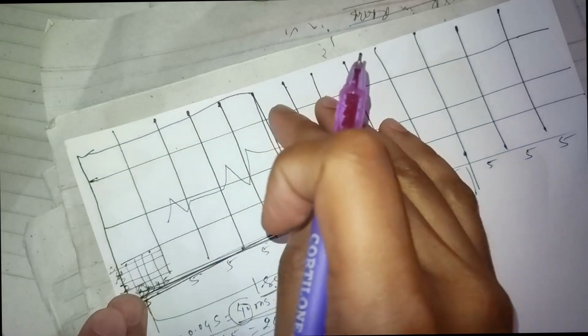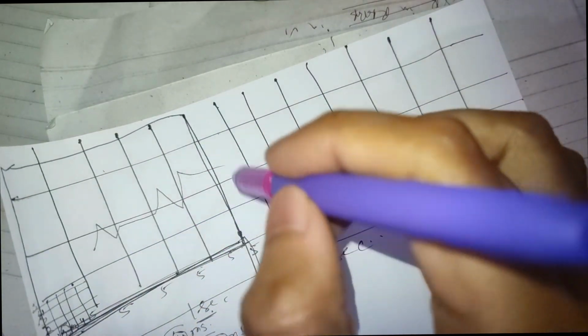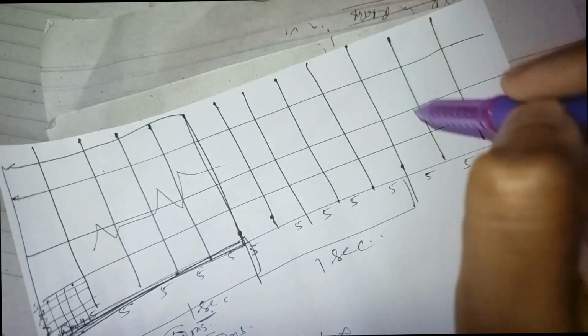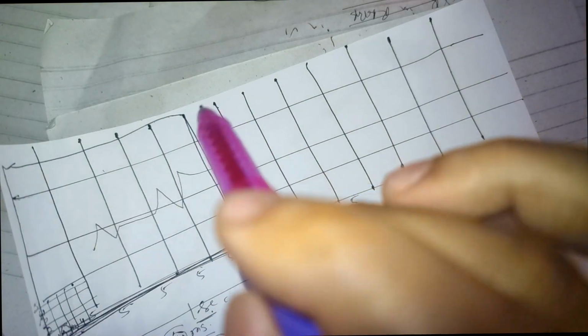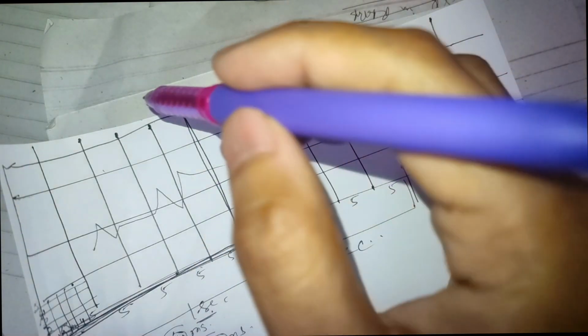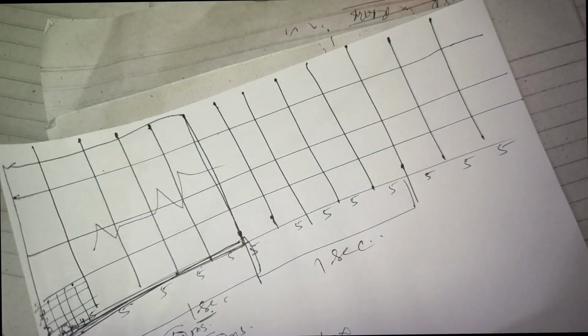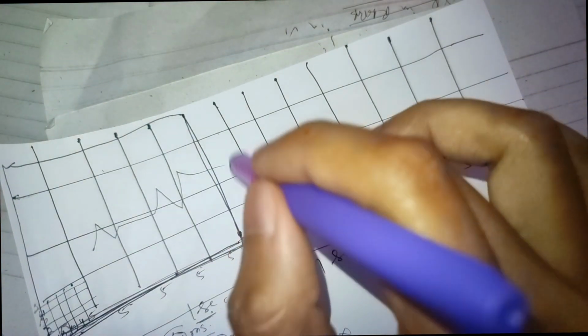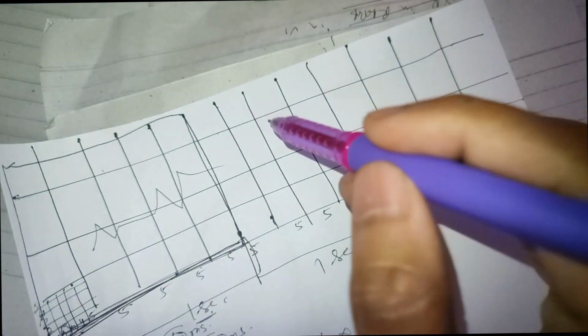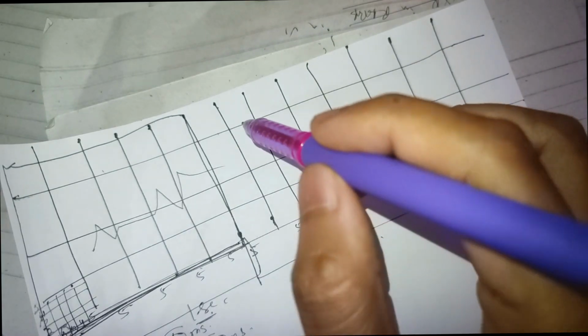And while this paper is moving, there is an ink pen that is making a sketch on this paper according to the amount of voltage that is flowing in the direction of the lead. So let's assume this is an ink pen that is making a sketch on this paper. So let me draw another.